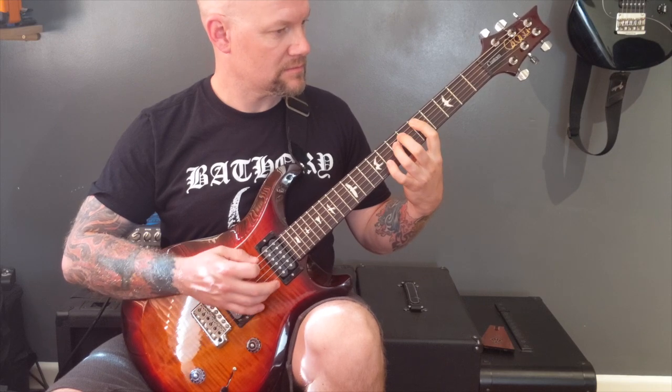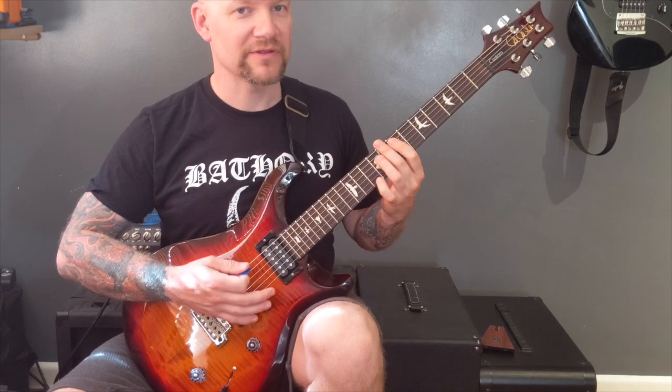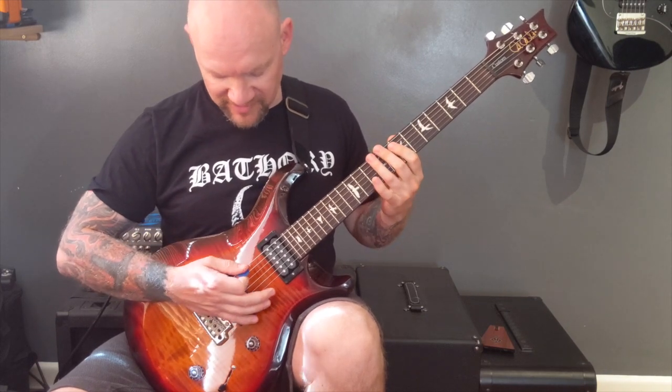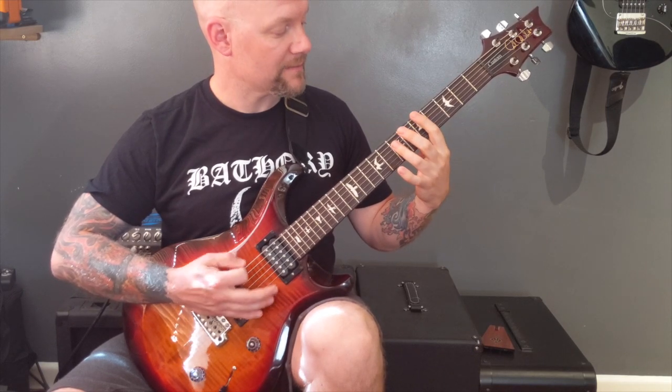Up to 5 on the A. 7 of the A. And then we're going to do that thing again where we play the open bottom string muted twice to the 3rd fret power chord. Open bottom string twice to the 5th.